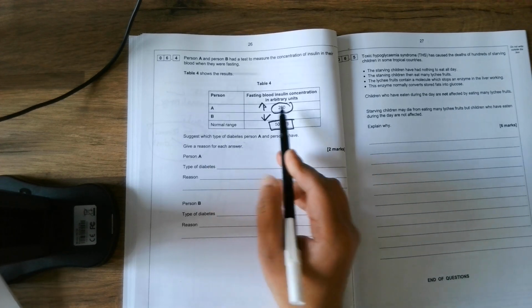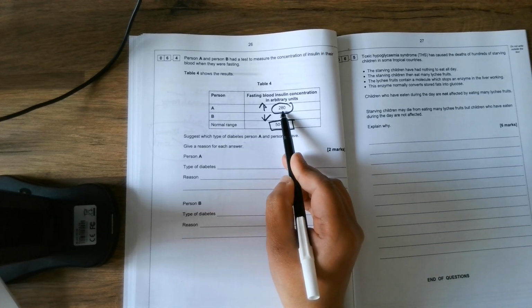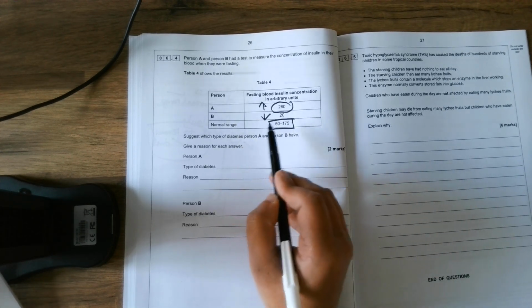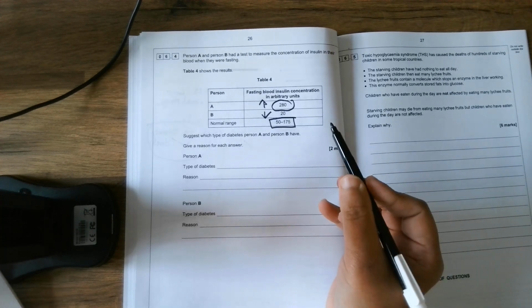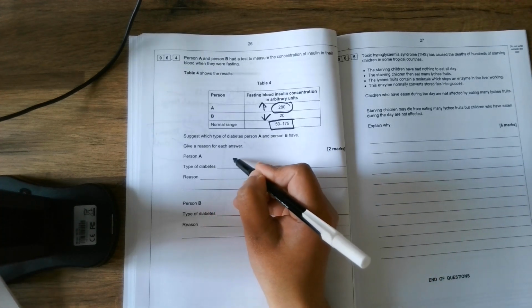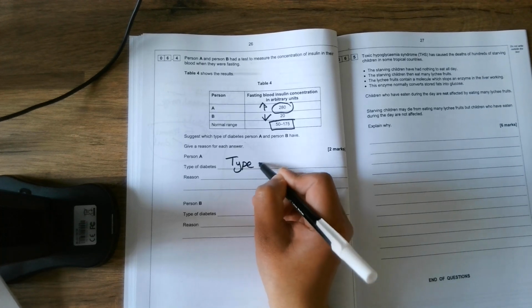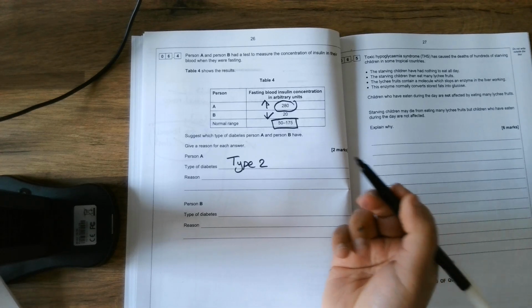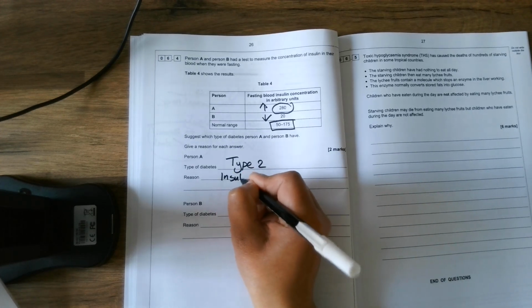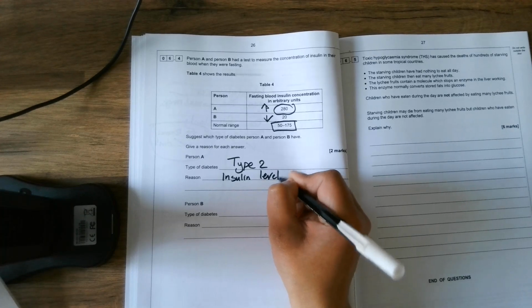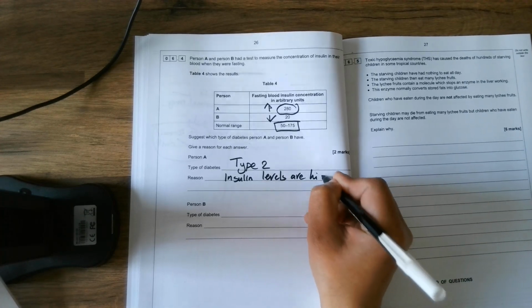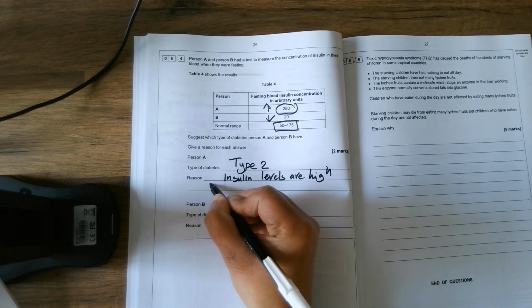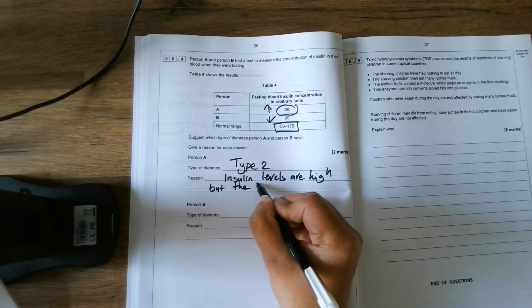Now person A, they have plenty of insulin, so this probably means that the body cells of person A are not utilizing that insulin, but they are producing it. So that type of diabetes is type 2. Remember, type 2 diabetes shows up in late adulthood, so around about the age of 40. Now, what's my reason? Insulin levels are high, but the issue is the body cells are not responding.